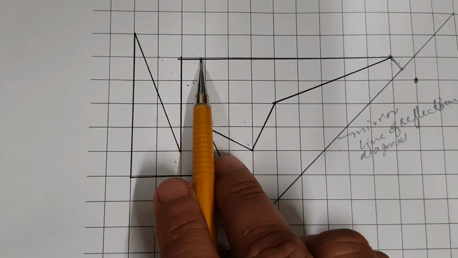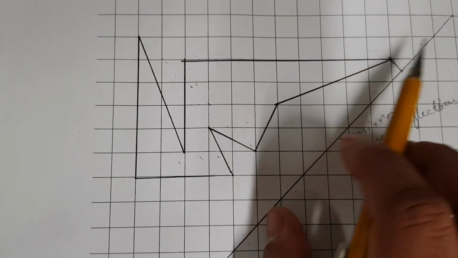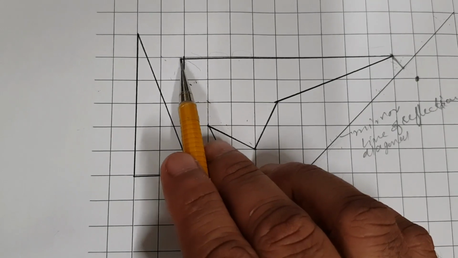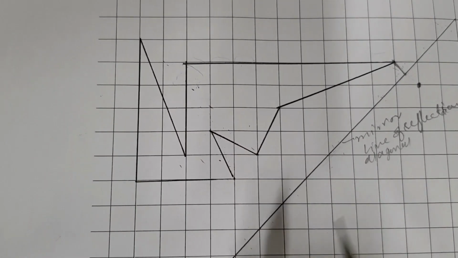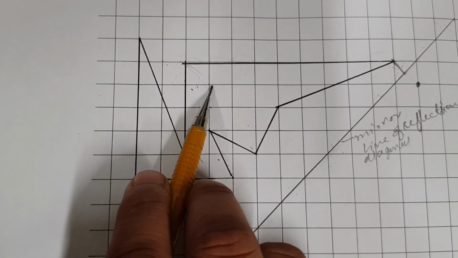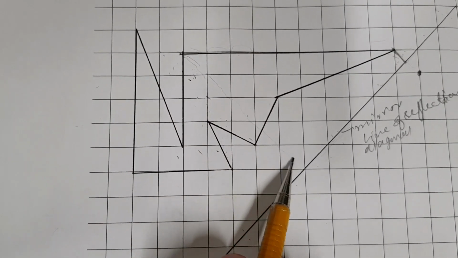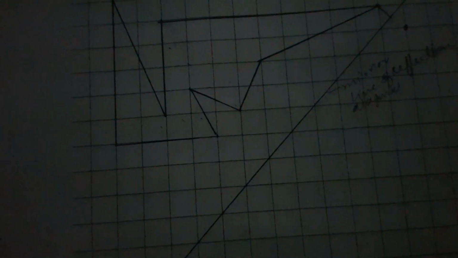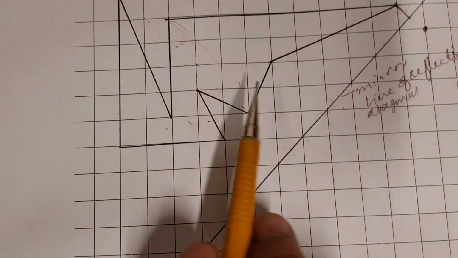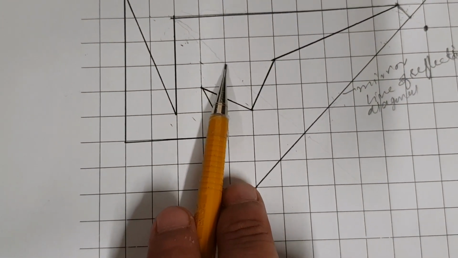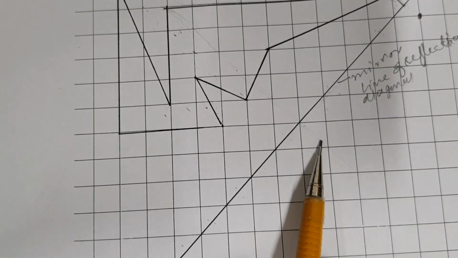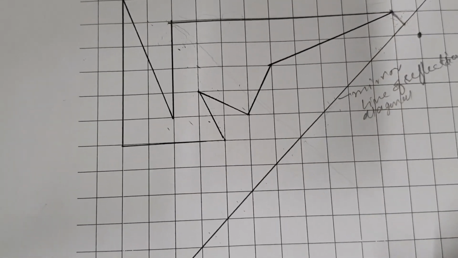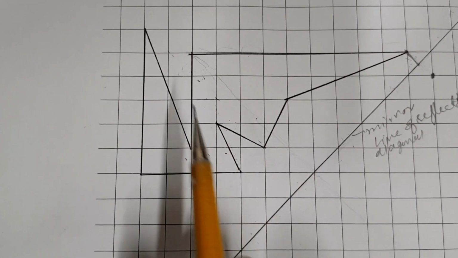Remember, I'm not going to count 1, 2, 3 because I don't have a straight x-axis or y-axis. It's a diagonal line, so I will count diagonally. If I want to find out how much distance this point has from the line of reflection, I will count the boxes. So this is 1 diagonal, 2, 3, 4, 5. On this side I will do 1, 2, 3, 4, and again 1, 2, 3, 4, 5. Again 1, 2, 3, 4, 5. So I will mark the point here.